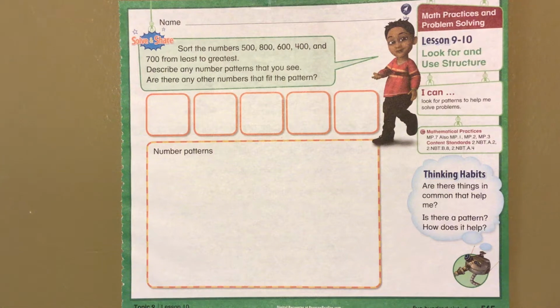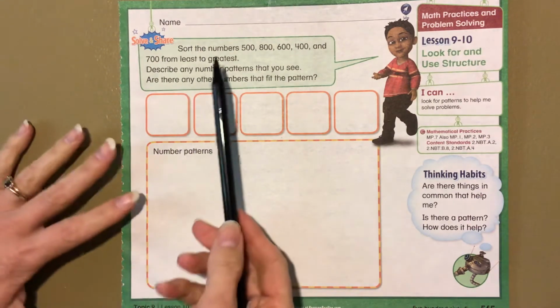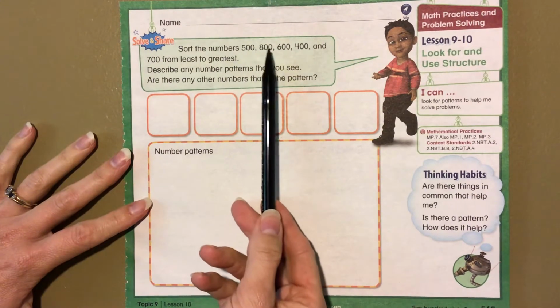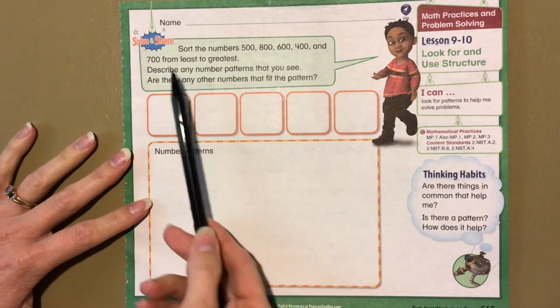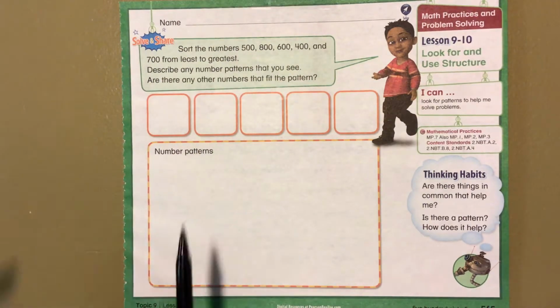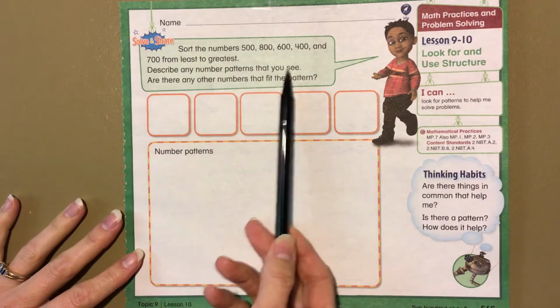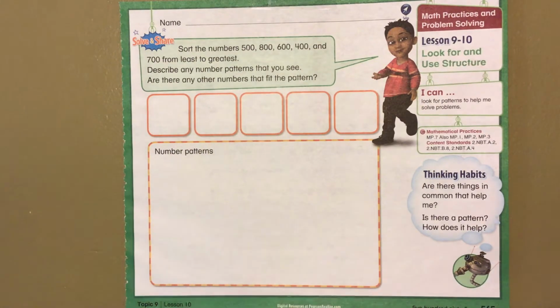All right, this is our second grade math, lesson 9-10, looking for and using structure. We're going to sort the numbers 500, 800, 600, 400, and 700 from least to greatest. Describe any number patterns you see. Are there any other numbers that fit the pattern?